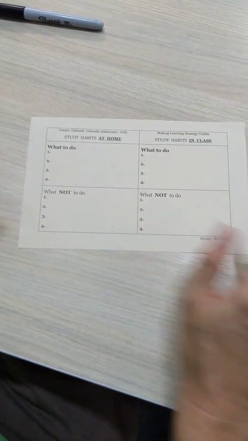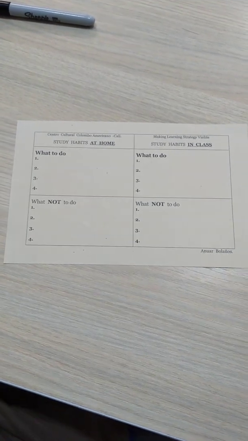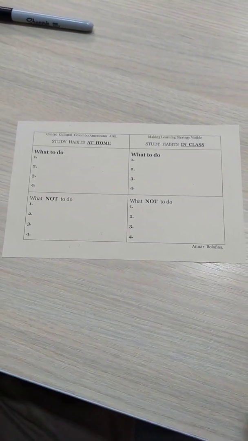I use this format. I mean, I'm going to upload it as well in session 2 in the Moodle, so you can use it in class.